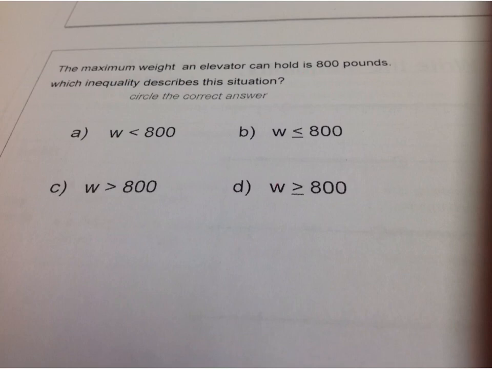So this one says the weight has to be less than 800. This one says the weight has to be less than or equal to 800. This one says the weight is greater than 800, and this one says the weight is greater than or equal to 800. Well, the maximum, so the most it can weigh is 800 pounds. So it cannot be greater than 800 pounds. So neither of those could possibly be correct. So I'm going to X those out right away.